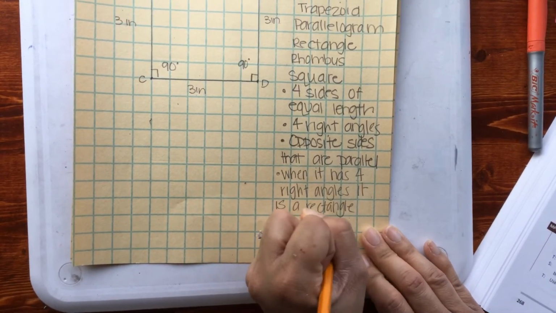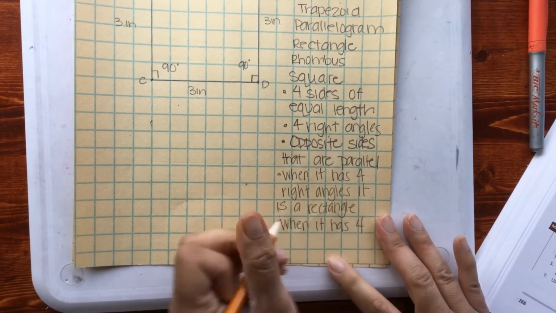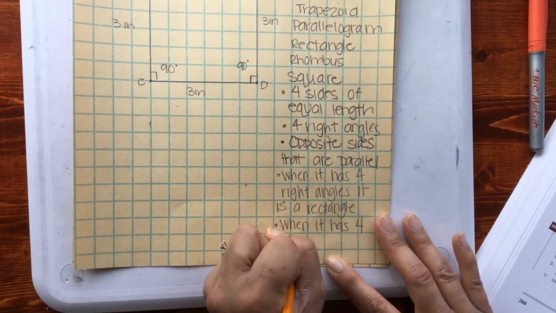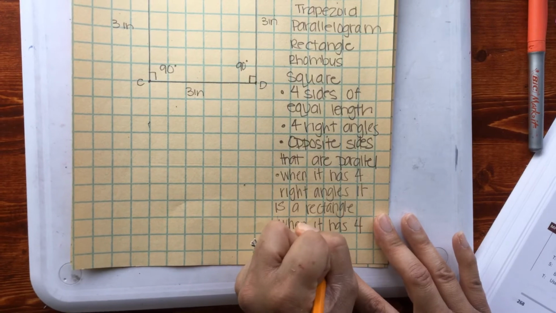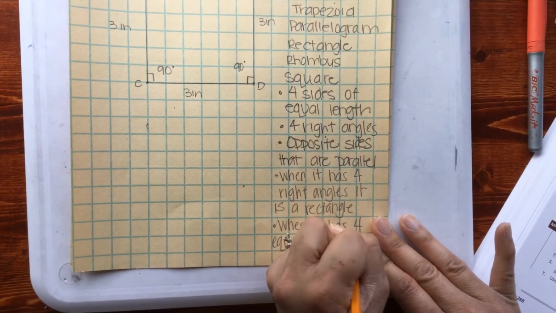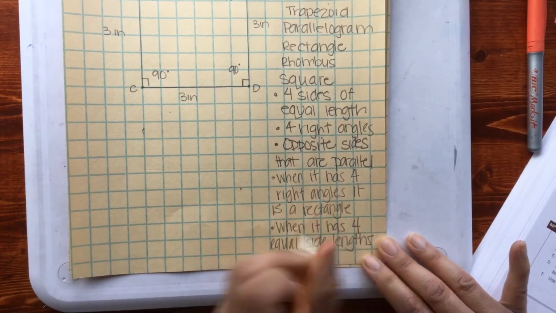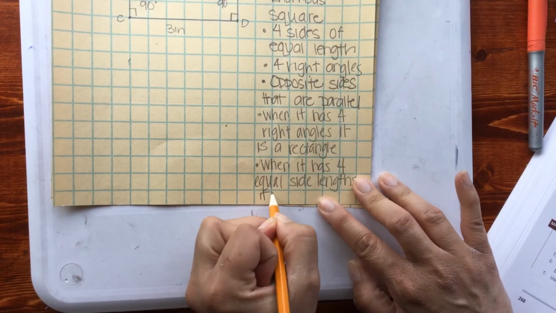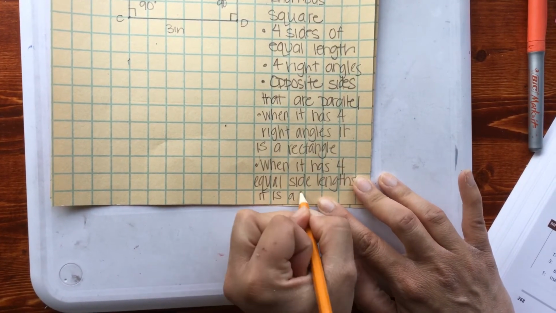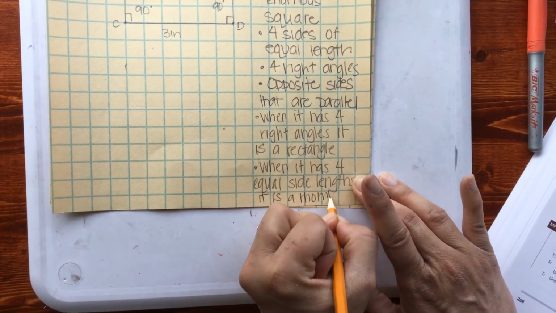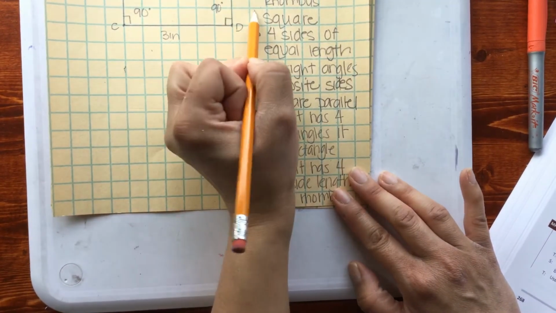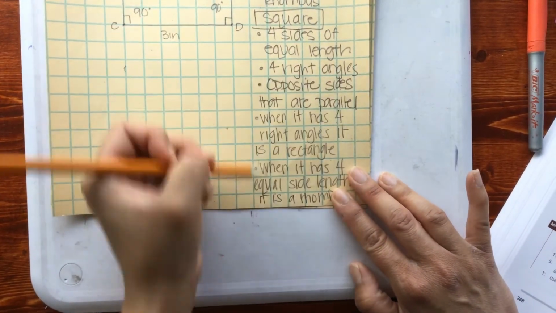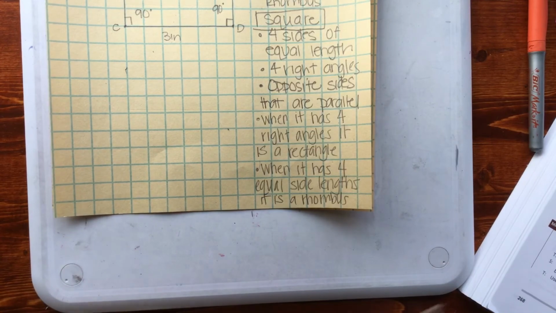When it has 4 equal side lengths, it is a rhombus. Okay, so a square, my goodness, has lots of attributes.